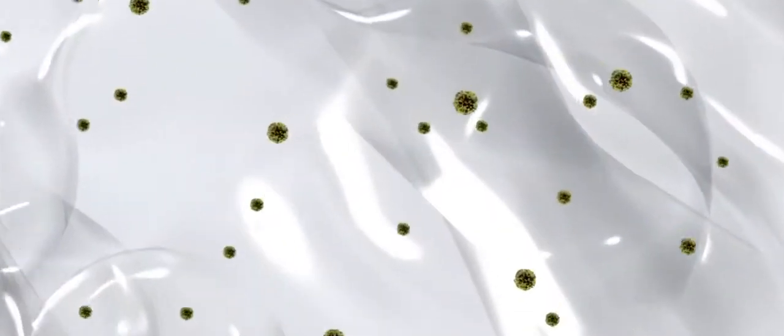Influenza infection. It might start with a sneeze, but the underlying infection can cause far worse. Hundreds of thousands of people every year die from severe influenza virus infection. Everything begins when the virus enters our airways.